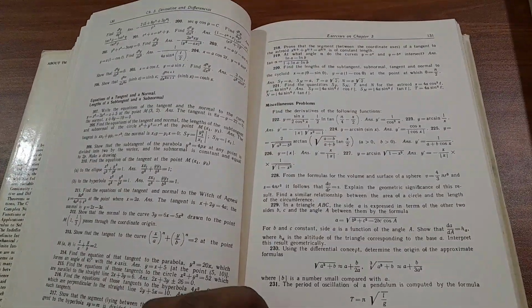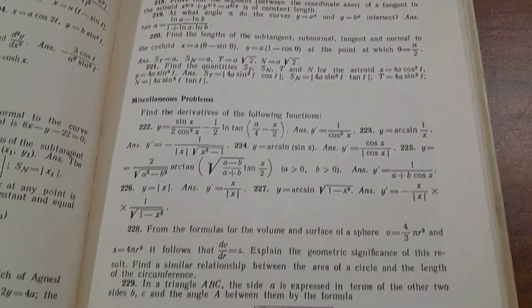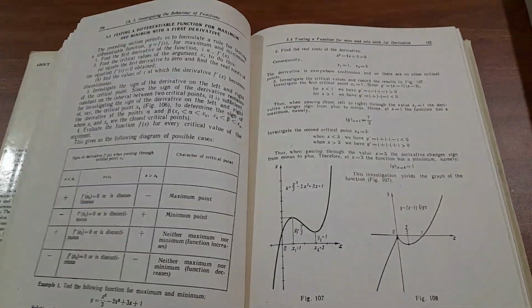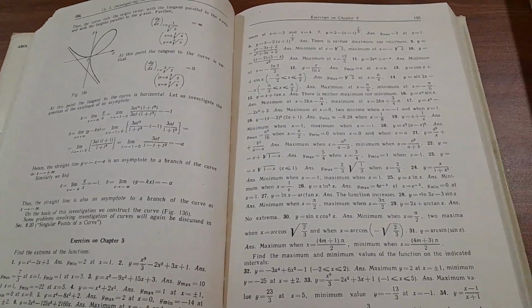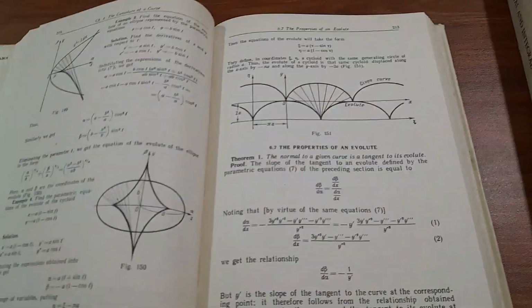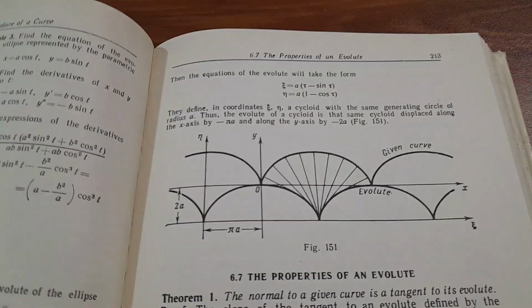So differentials of different orders, miscellaneous problems. For chapter 3, some interesting problems are there. Exercises on chapter 5: the problem is there and the answer is also given next to the problem. This is the properties of an evolute.